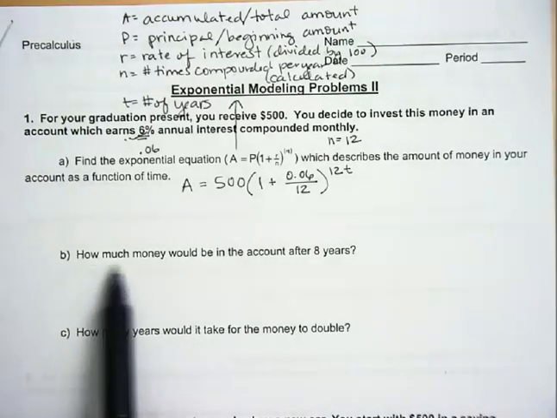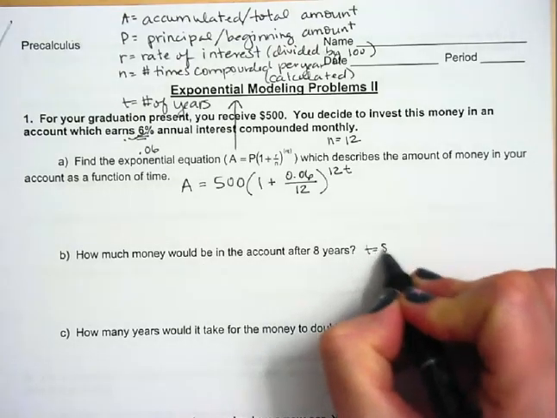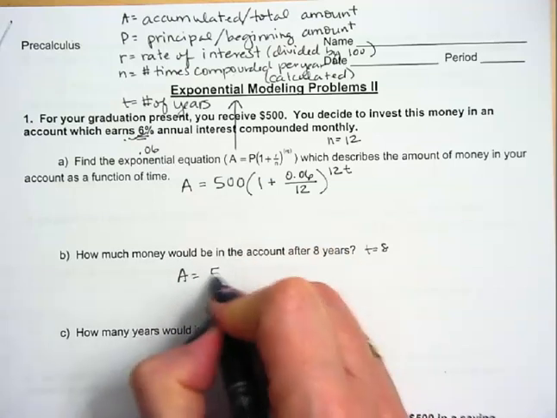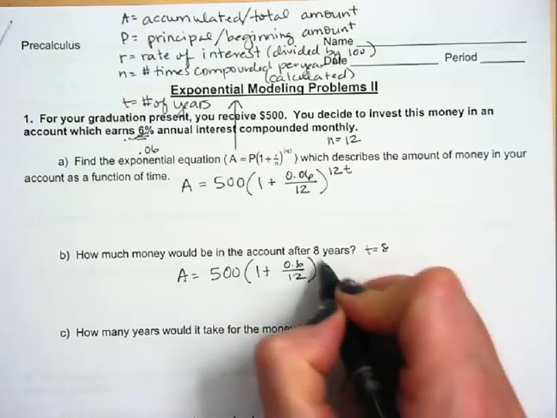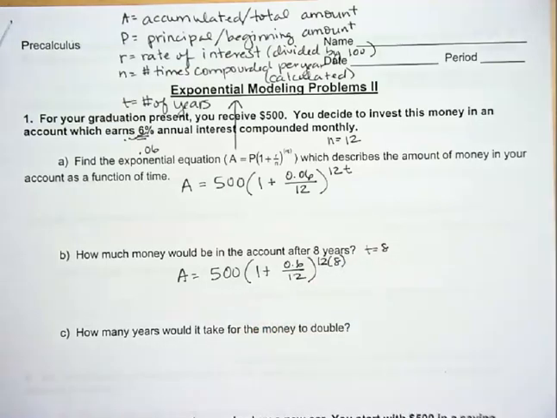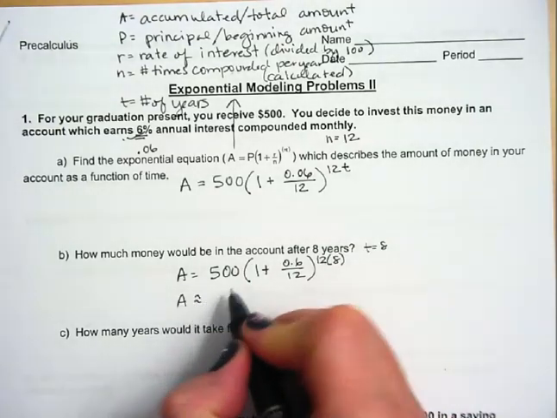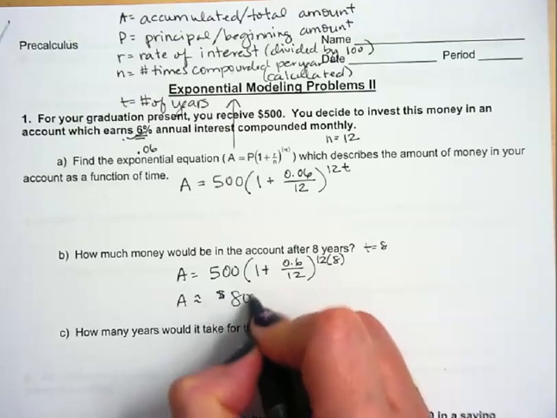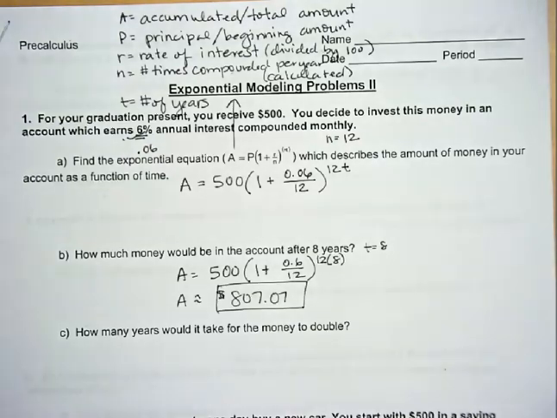So part B asks us how much money would be in the account after 8 years. So this means T is 8. So we just plug it in where the T is. So the exponent is 12 times 8. You can use Desmos to do this. If you're in class with a graphing calculator or you have a graphing calculator, you can do that. But this will make our accumulated value approximately $807.07. And then C asks, how many years would it take for the money to double?